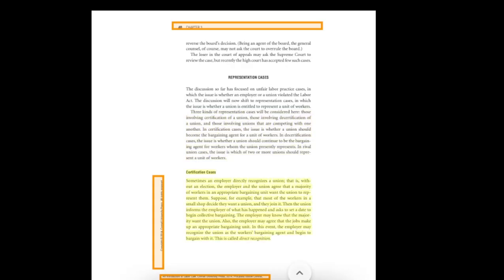Certification cases. Sometimes an employer directly recognizes a union. That is, without an election, the employer and the union agree that a majority of workers in an appropriate bargaining unit want the union to represent them. Suppose, for example, that most of the workers in a small shop decide they want a union, and they join it. Then the union informs the employer of what has happened and asks to set a date to begin collective bargaining.